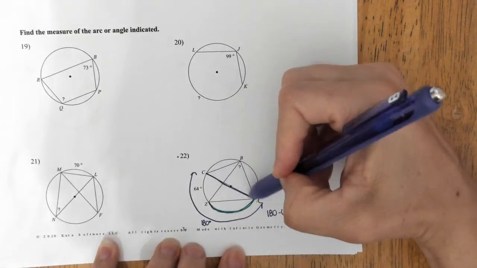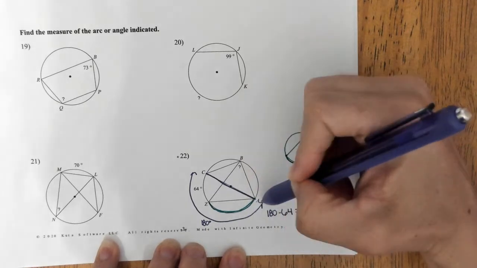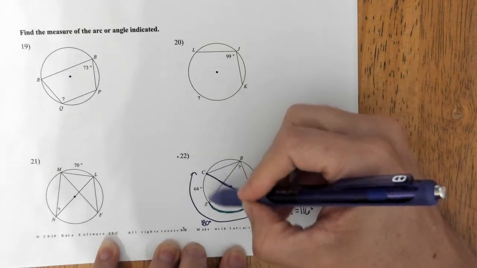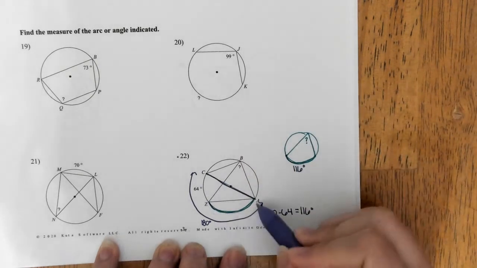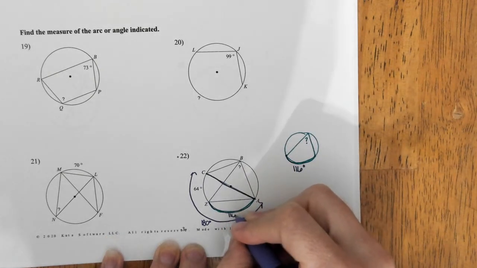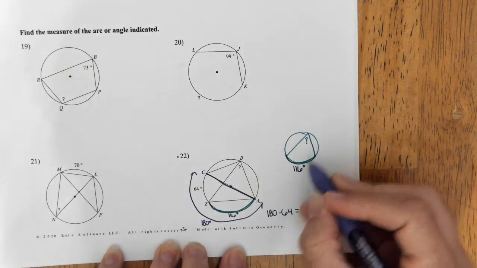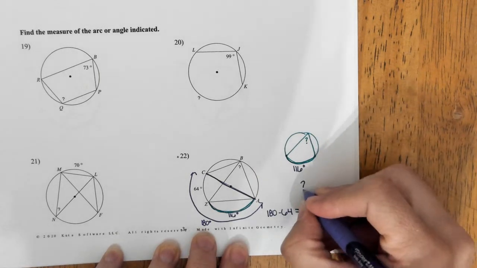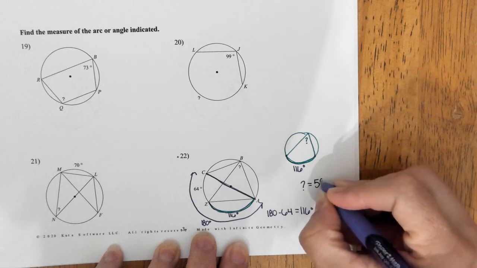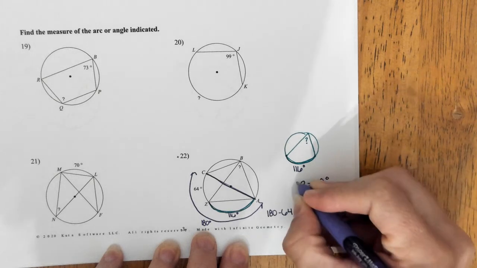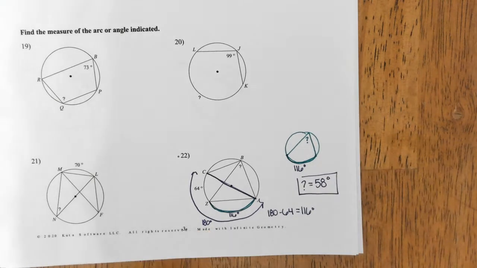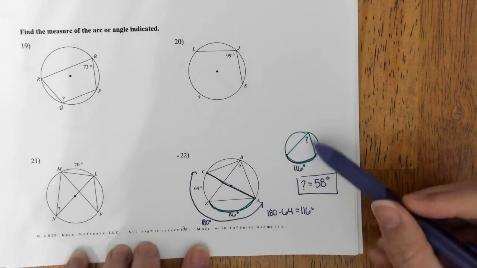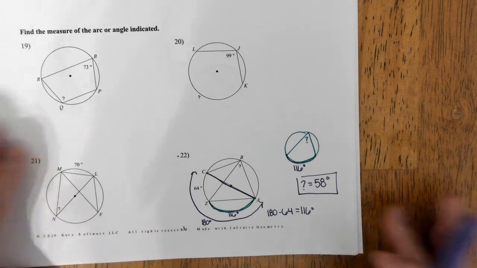Again, this goes through the center, so it makes it a semicircle. So this arc measures 180. We already had 64, so this leftover part was 116 here. So if I want to find this inscribed angle, I cut it in half, and half of 116 is 58. Remember, inscribed angles are half of the arc measure.